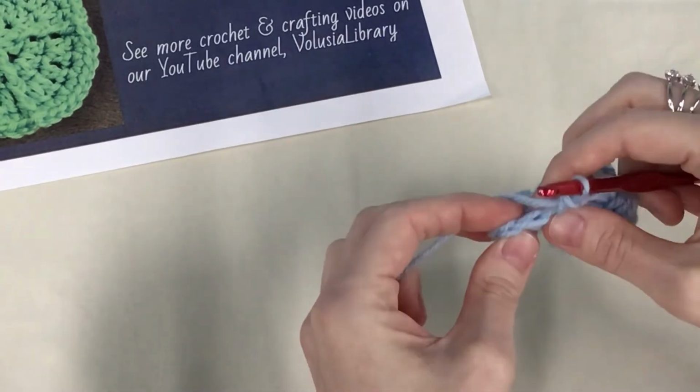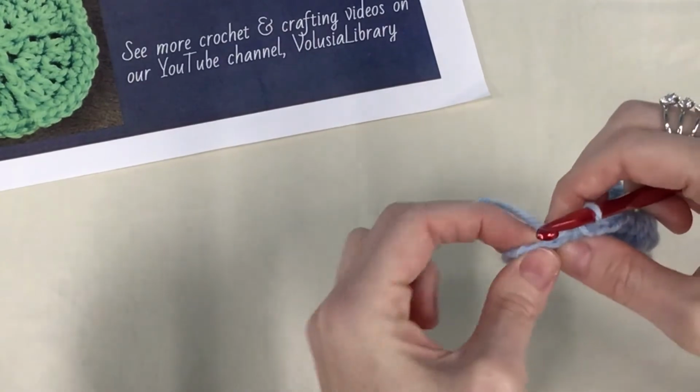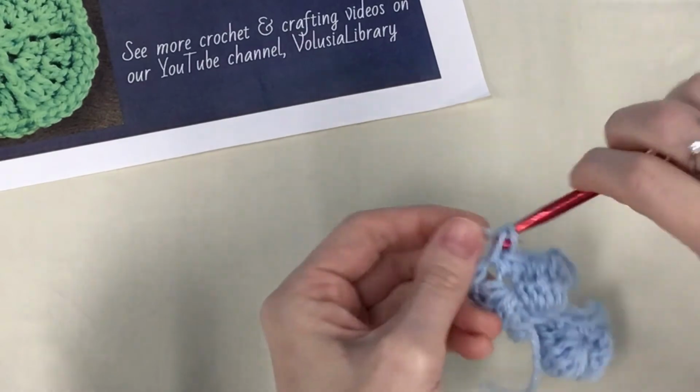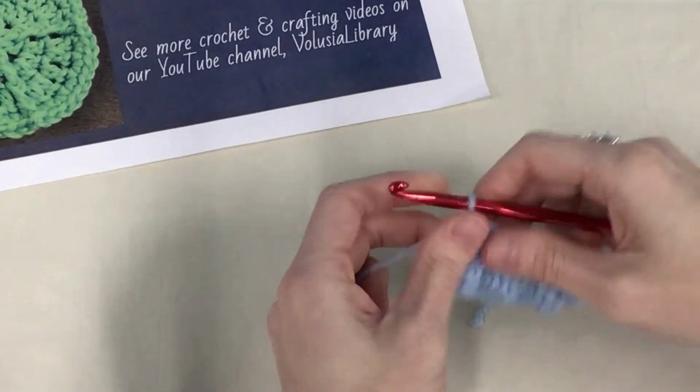So here is where you're going to have to turn it up and see that last little V there. It's okay that you've got all this extra bobble off the end. You just want to get into the top of that stitch and do your 13th. So if you've got your 13, you're good. All right, so now we're going to start with our bobble row.